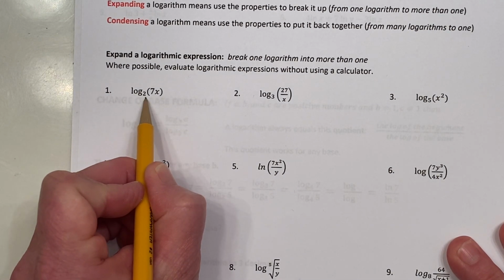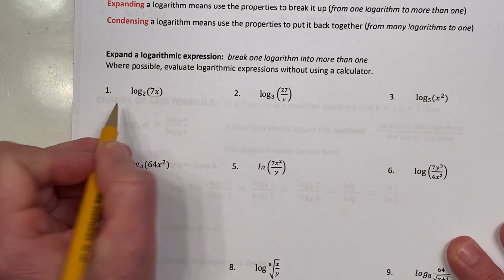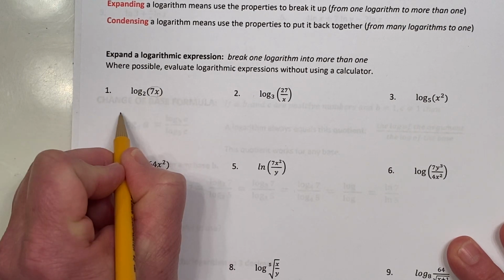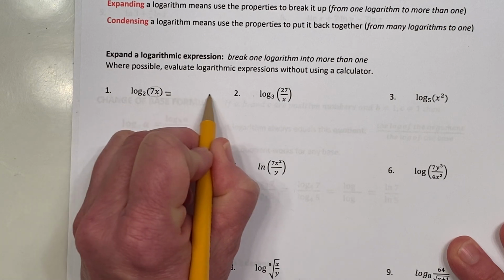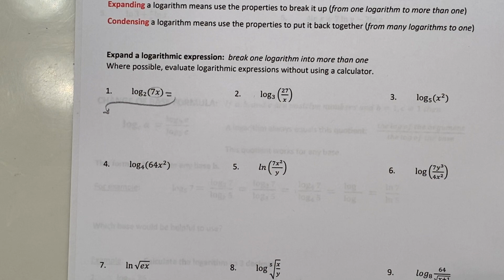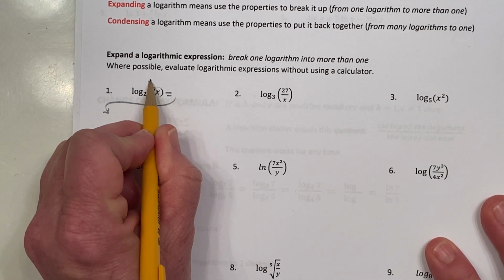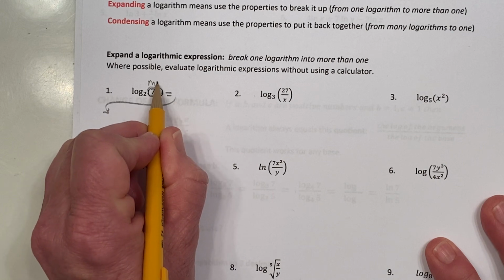So I see I have log base 2. Here I have a product. 7 is a factor and x is a factor. So this is actually equal to, I just don't have enough room here, so I'm going to come down in this space and expand. So think of 7 as your m from above in the product property, and think of x as your n.